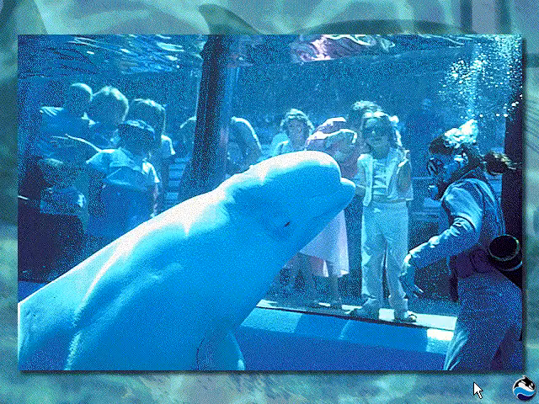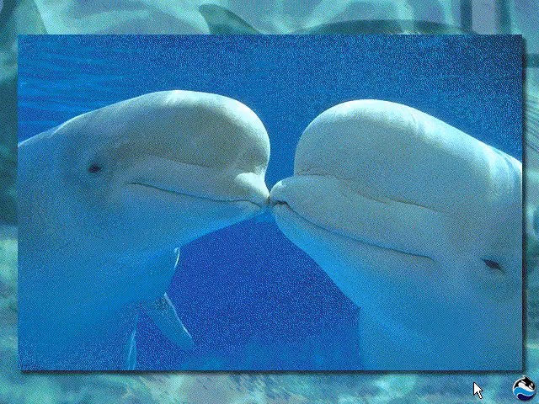The white beluga whales come from Arctic waters. Born gray, these slow-moving whales mature white to camouflage them from predators in the icy waters. Adult male beluga whales average between 11 and 15 feet in length and weigh about 3,300 pounds. The females are somewhat smaller.